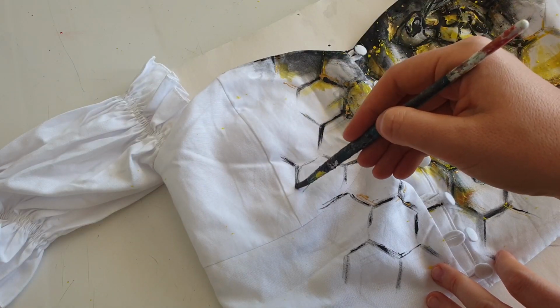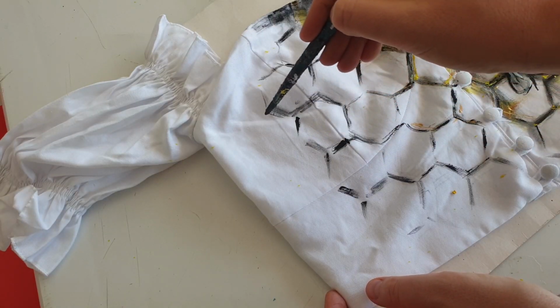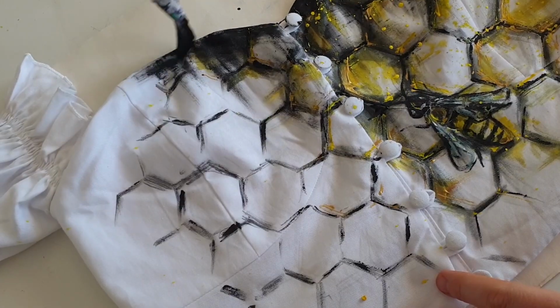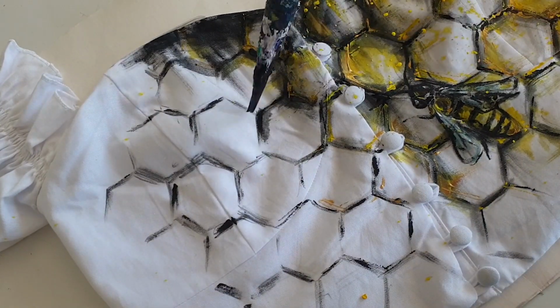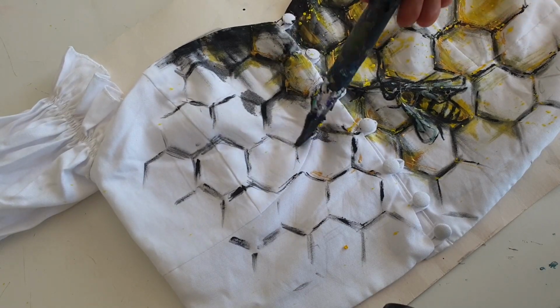And I decided to make the pattern on the other side as well. Probably I will create a disappearing effect on the skirt. So I paint a beehive pattern the same way, very very artistic, and also I'm gonna paint one bee.